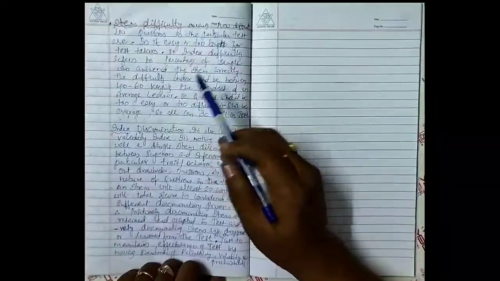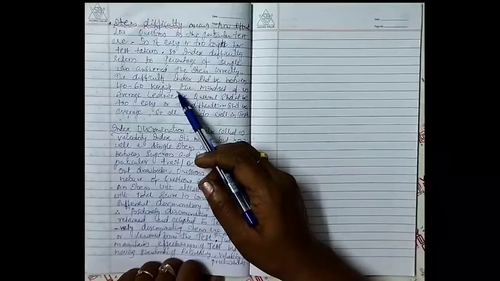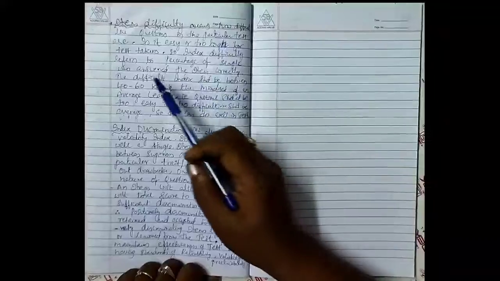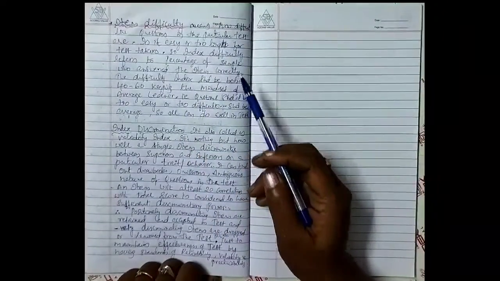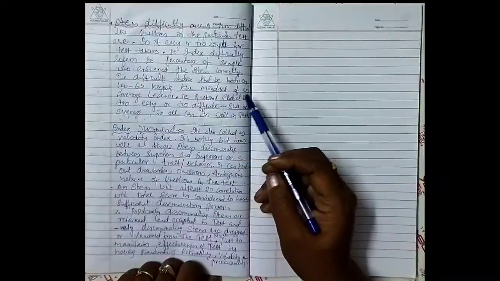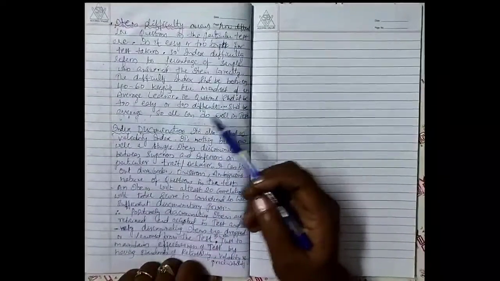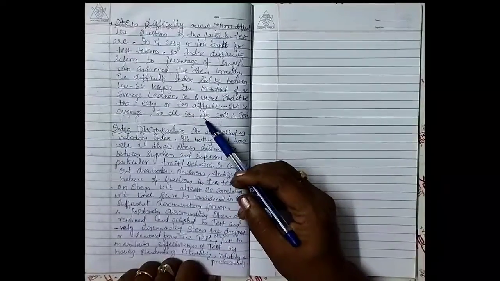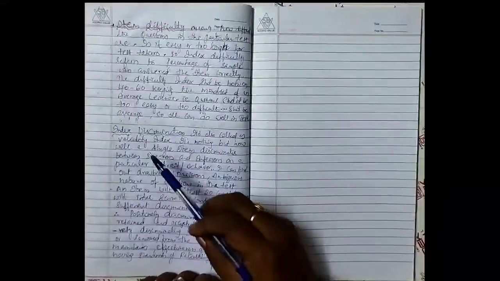Next, item difficulty means how difficult the questions in the particular test are. Is it easy or too tough for the test takers? So, index of difficulty refers to the percentage of the sample who answered the items correctly. The difficulty index should be between 40 to 60, keeping the mindset of an average learner in mind. That is, questions should not be too easy or too difficult and should be average, so that all the performers or the students can do well in the examination or test.